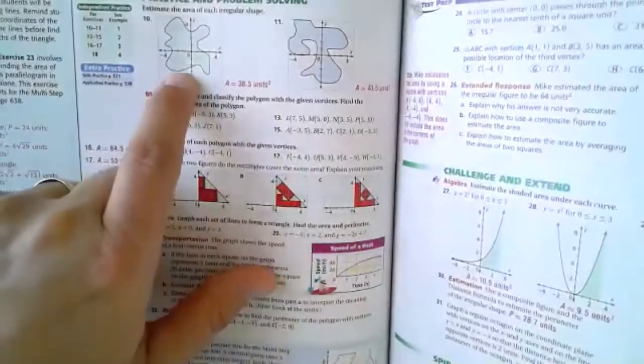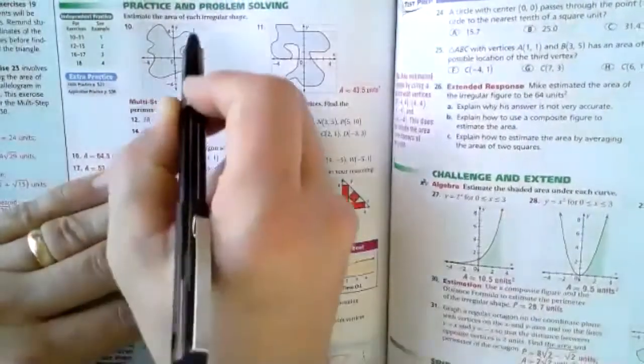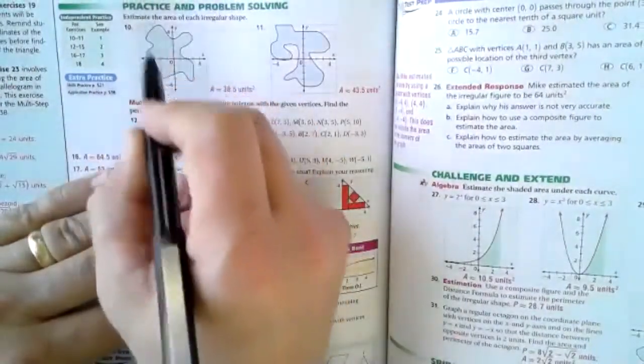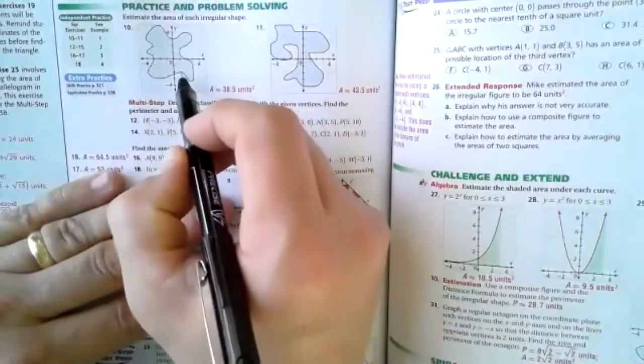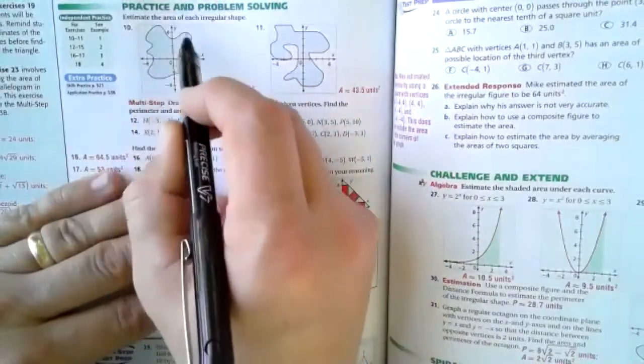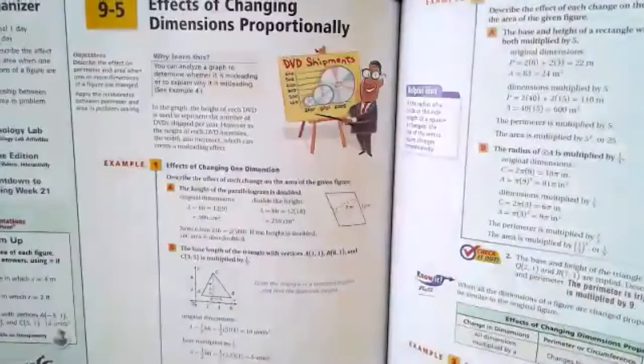If you have a blob and you're trying to figure out the area, you could box it off and find the total area of the outside of the shape, and then take off all the little triangles and stuff that you estimate it to have. Very simple, nothing to it.